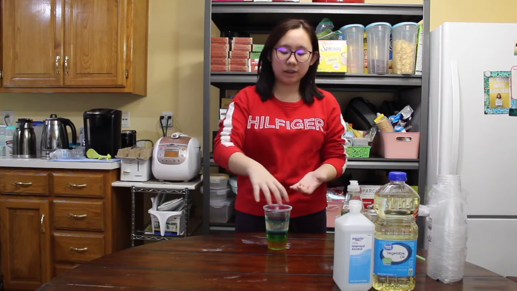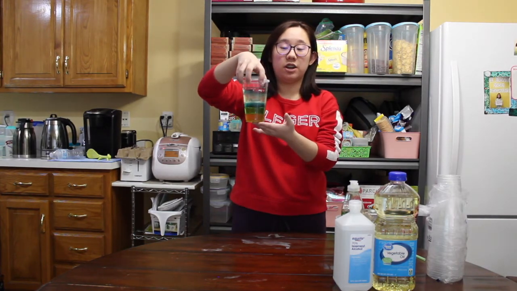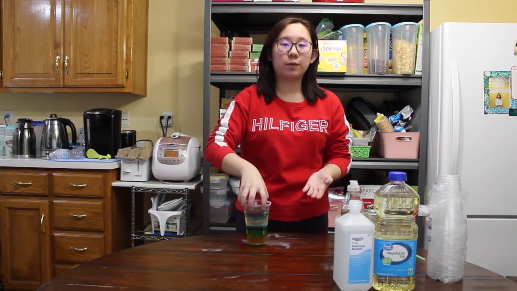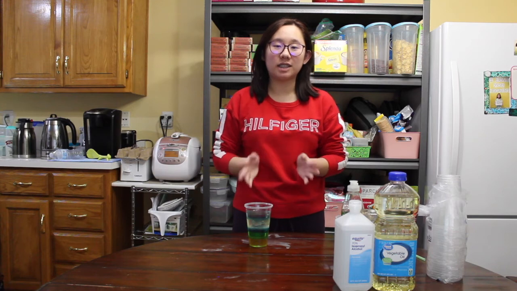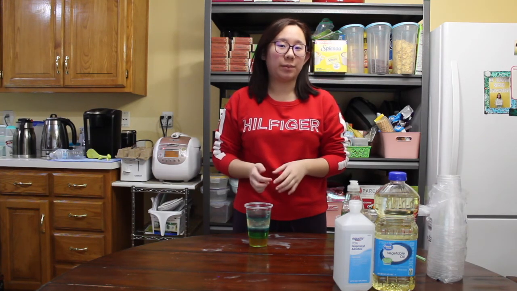Okay, now when you look at your container, you should be able to see that each of your liquid has formed its own layer and has been separated from all the other liquids. Like mentioned earlier in this video, this is due to the density of each liquid. The more dense a liquid is, the closer it is to the bottom of the container.